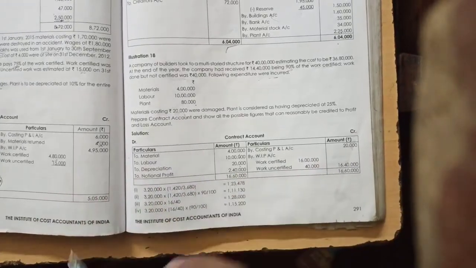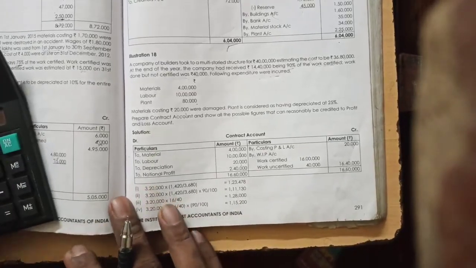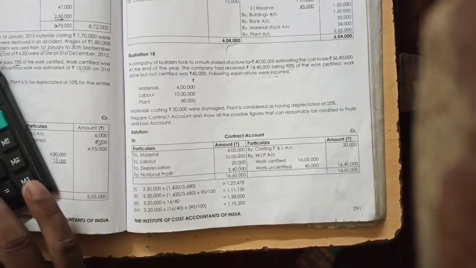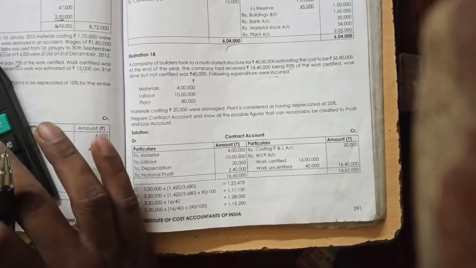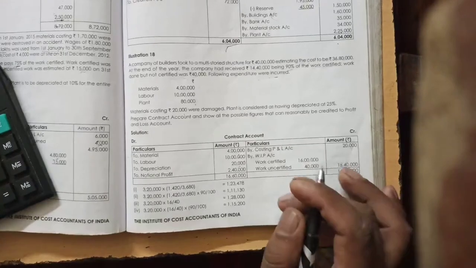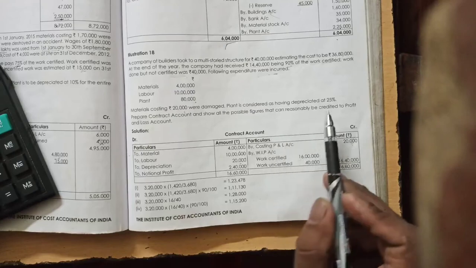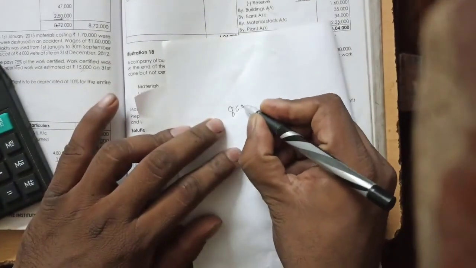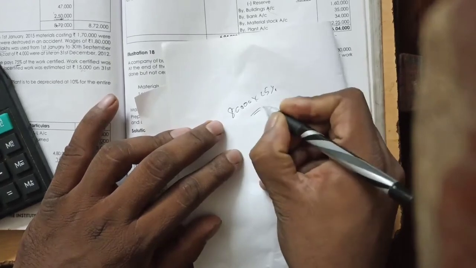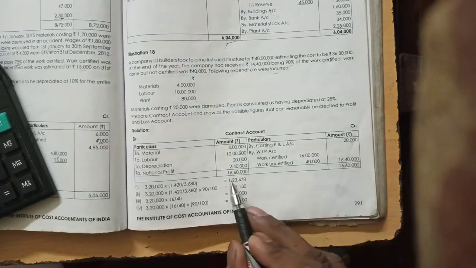What is the amount of the plant? 80,000. We need to calculate depreciation. Here they do not mention months or anything, 25% is directly given, so no depreciation is calculated in terms of months. So 80,000 into 25% gives 20,000. So 20,000 is the depreciation, and again we calculate the notional profit.